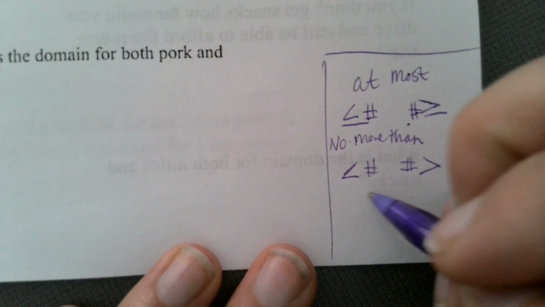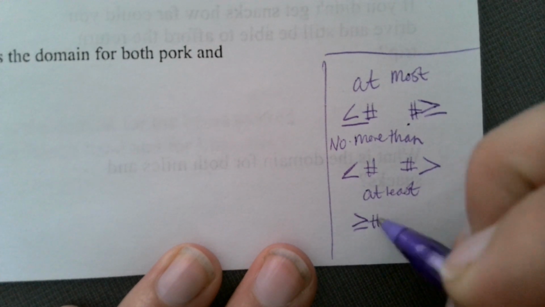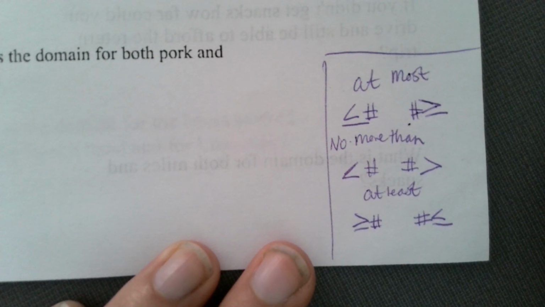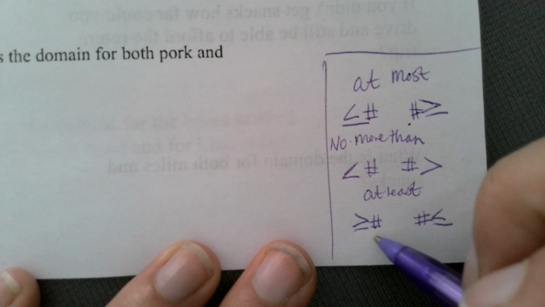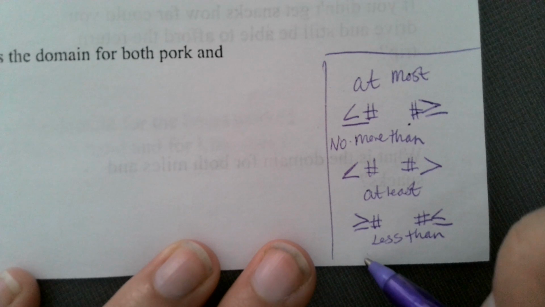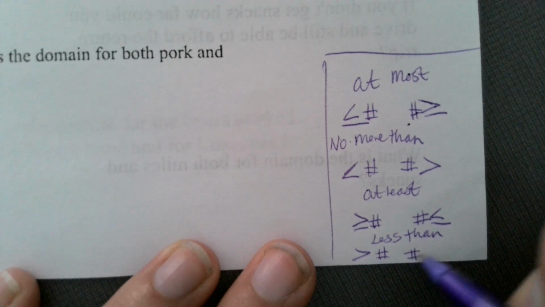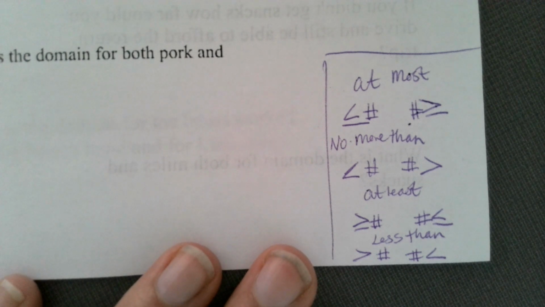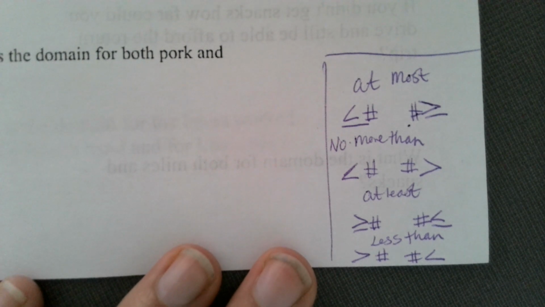If it says at least, it's going to be the other direction with the underline. And if it says less than, it's not going to have the underline. Just a quick cheat sheet because I'm pretty sure that's the part that you guys need help with.